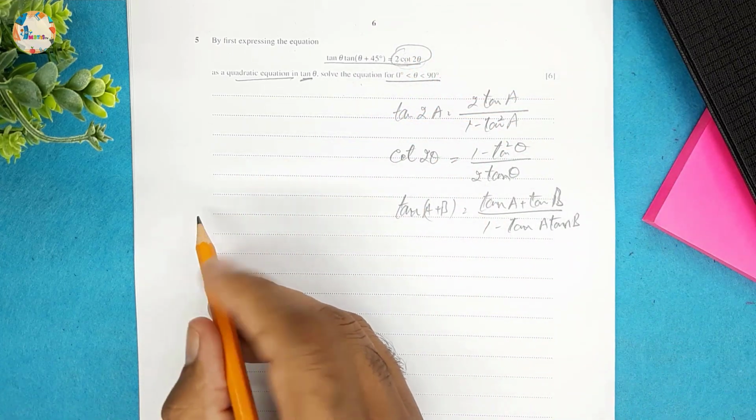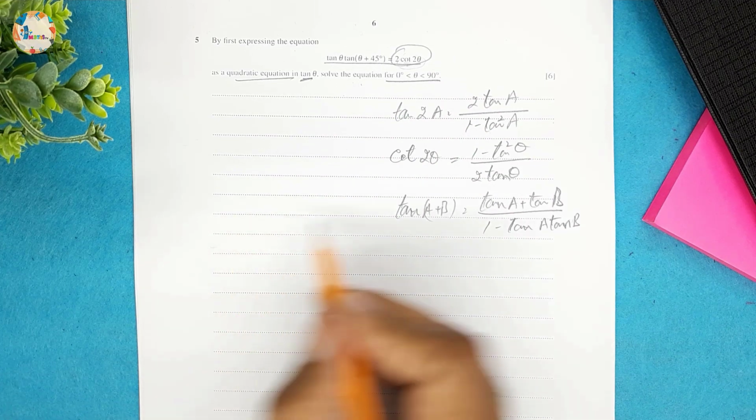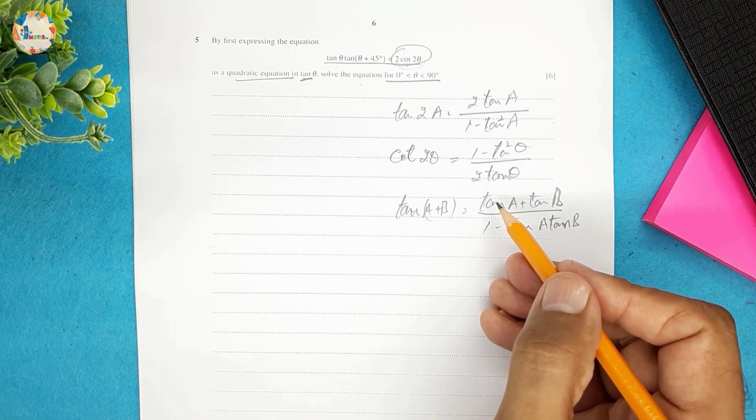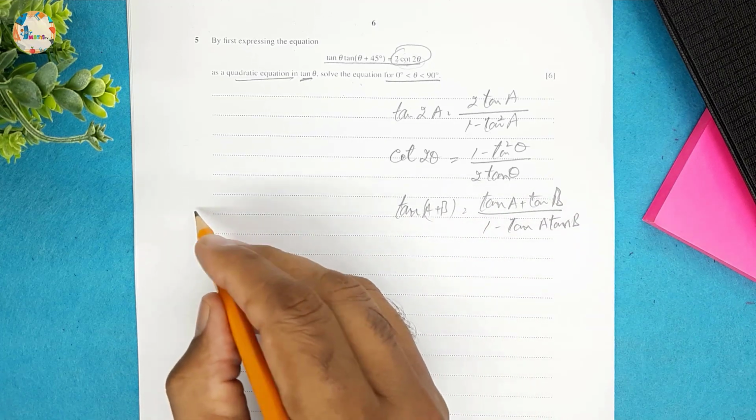So our equation will become, this side will be tan theta.